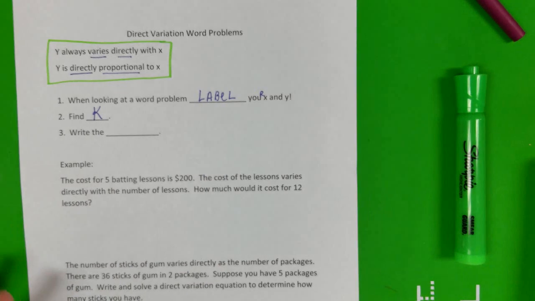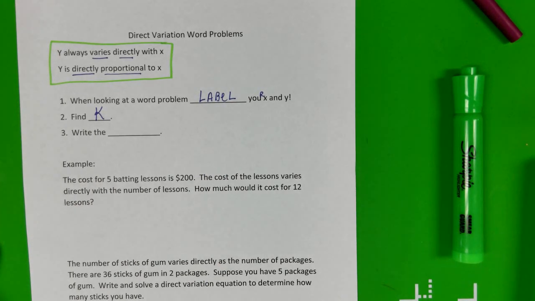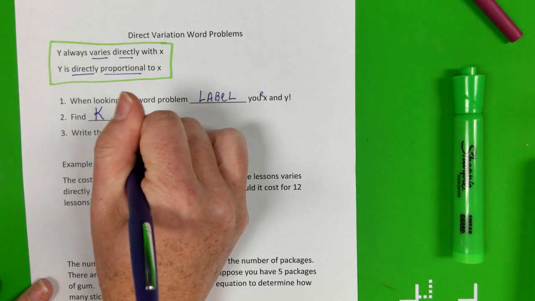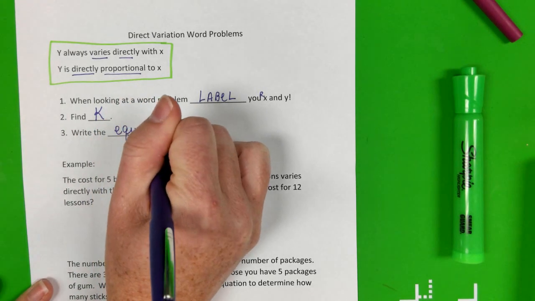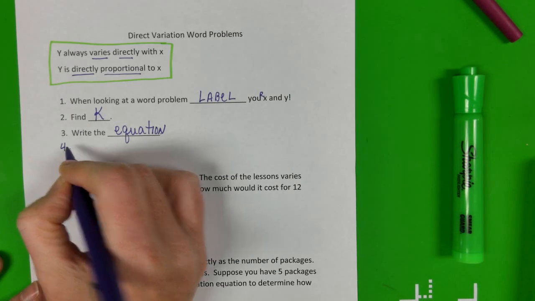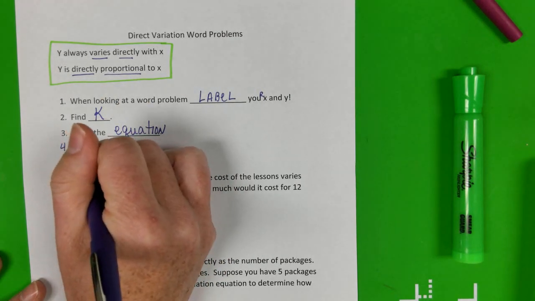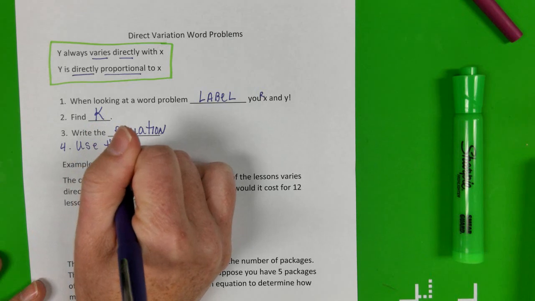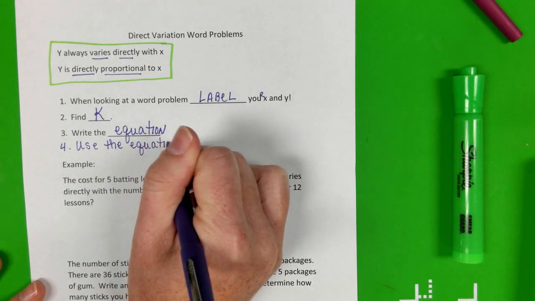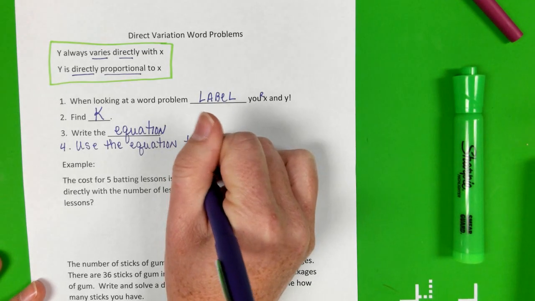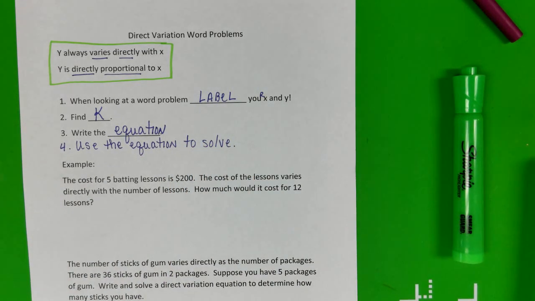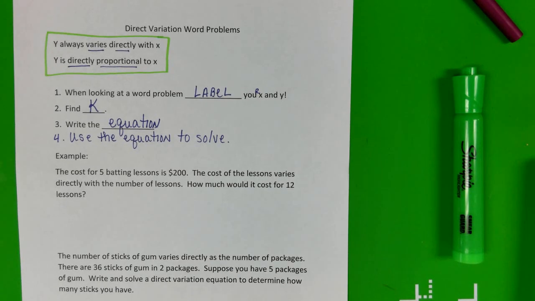Then we're going to find k. Then once we know k, we can write the equation. And then I'm going to add a fourth step. Once we write the equation, then we can use the equation to solve for something else about the problem, for another value, similar to what we did before.